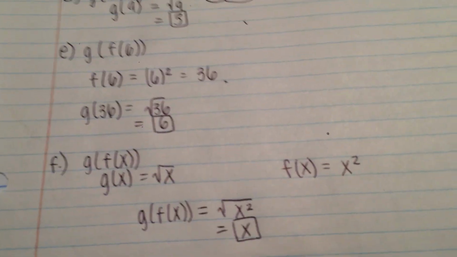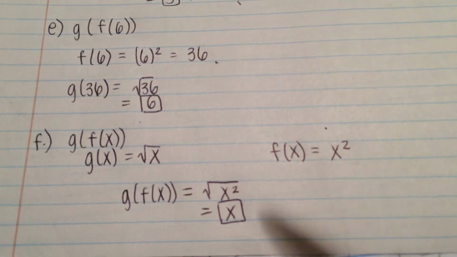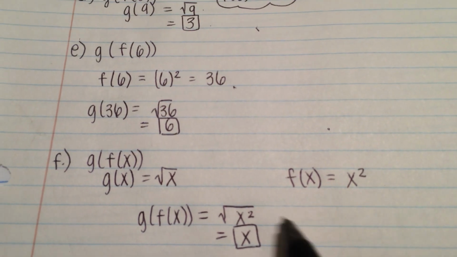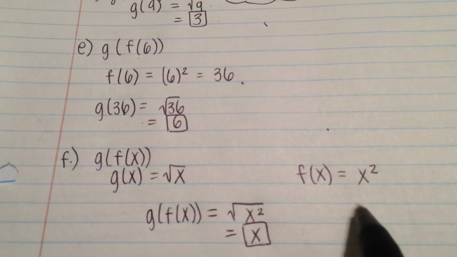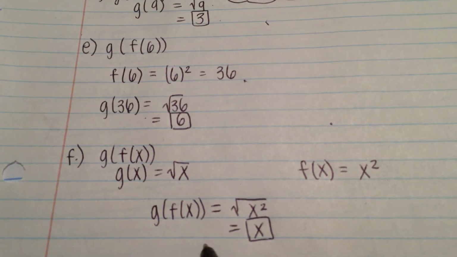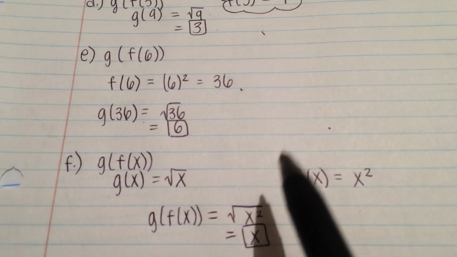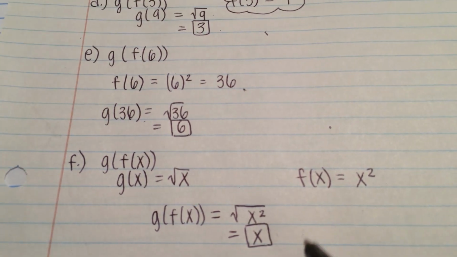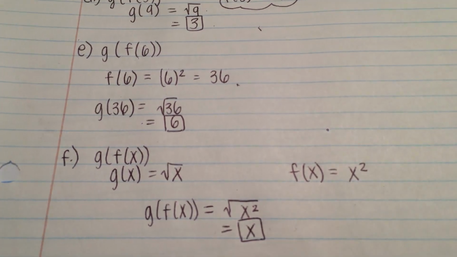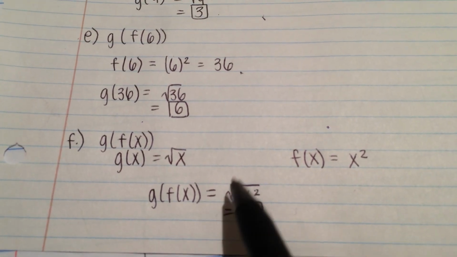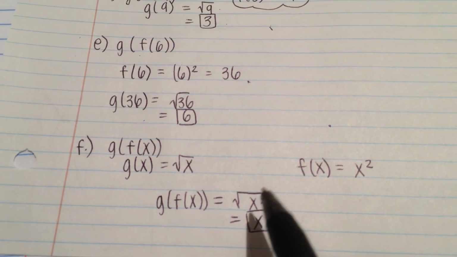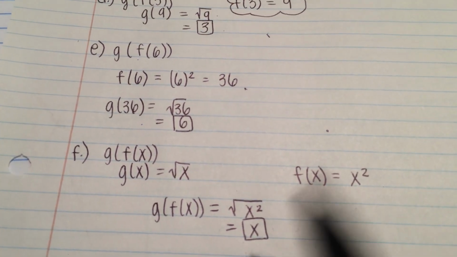Finally, for problem F, it is asking g of f of x. So here you have no number to put in for x, so you just put f of x into the g of x function, and it becomes the square root of x squared, and simplified, that is just x, since if you take the square root of a square, then it just cancels out and it becomes x.